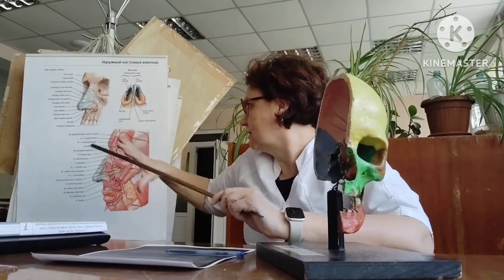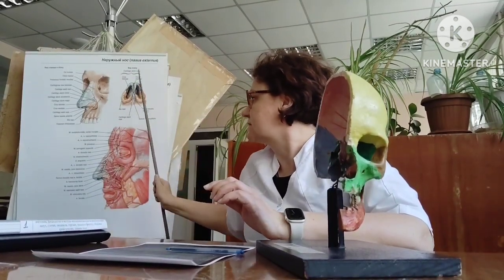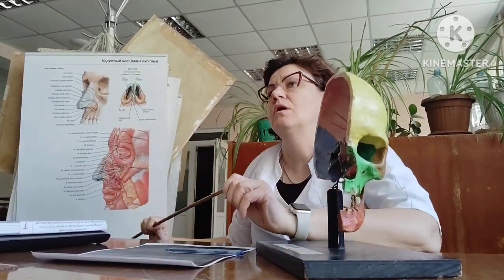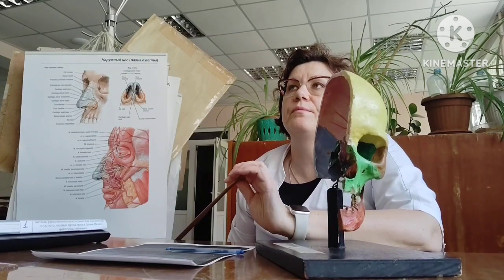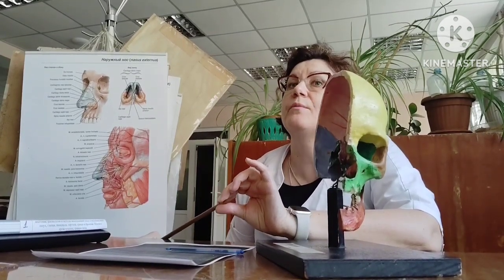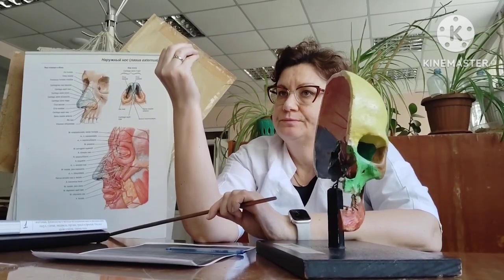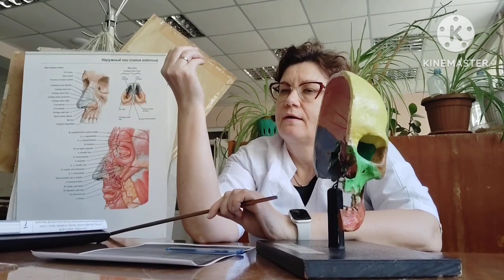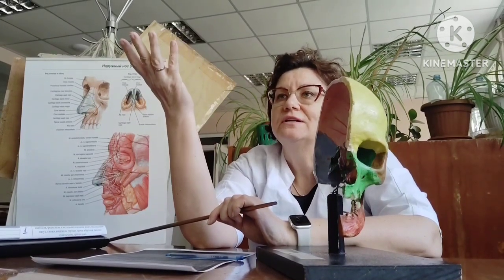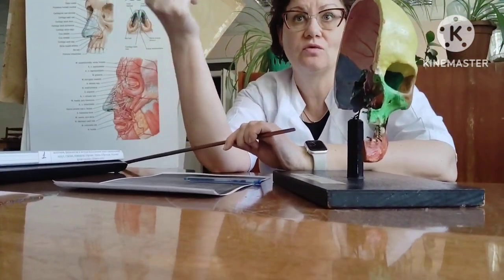Of course. Every cartilage, in the nasal septum too, has a perichondrium, a specific layer for nourishing, which has a lot of capillaries.